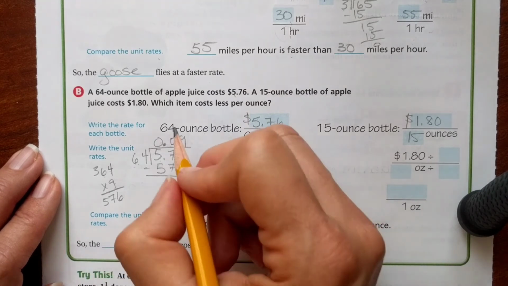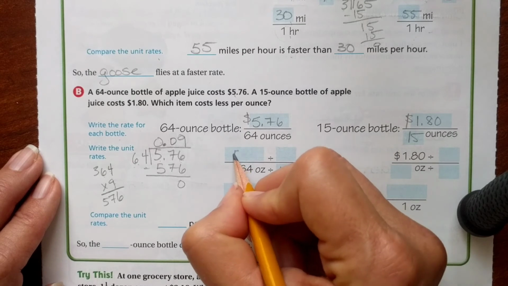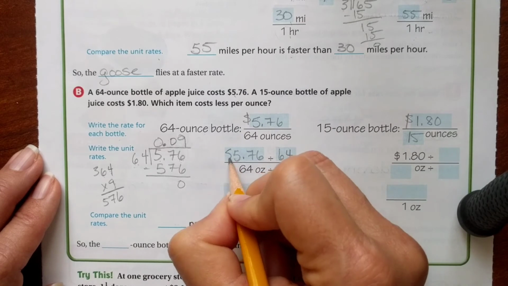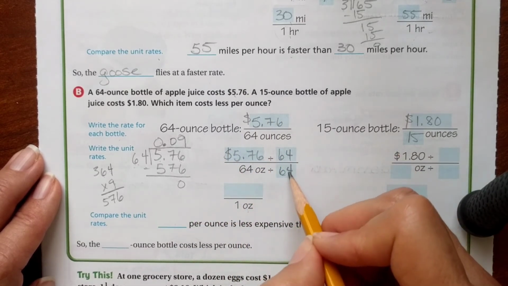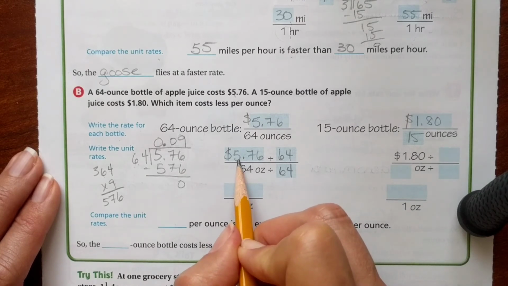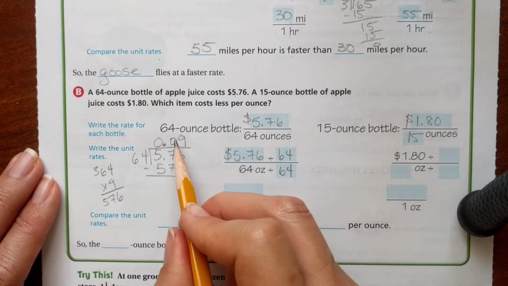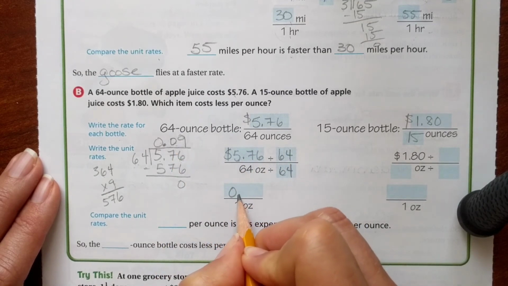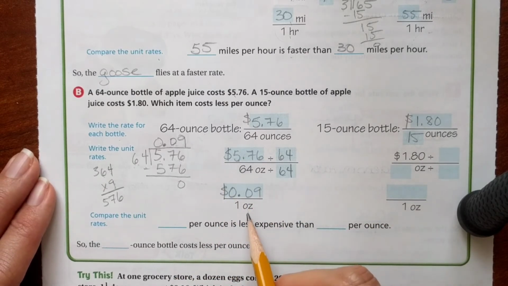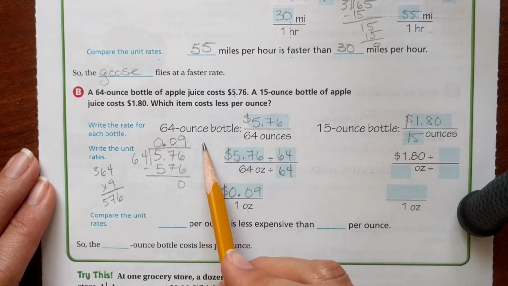Okay. So, this is... Oops, I didn't write all this. Here we go. We're going to backtrack just a little bit. Divided by 64, because this has to be a form of 1. It has to be the same thing on top of each other. All right. So $5.76 divided by 64 is 0.09. So it's 9 cents per ounce for this apple juice if I buy the 64-ounce bottle, that's the big bottle.